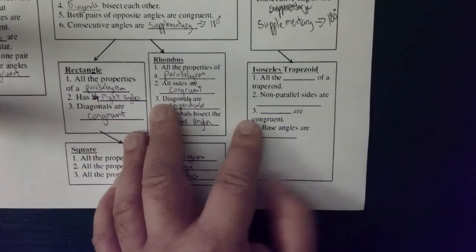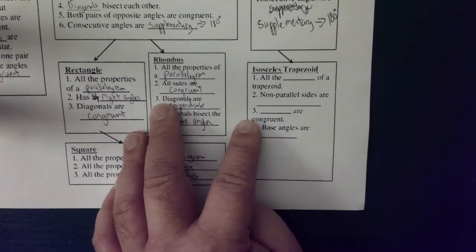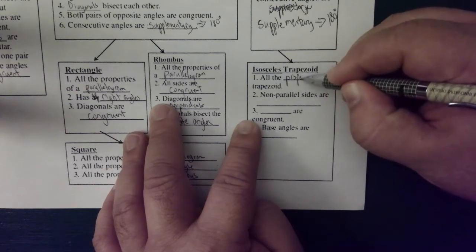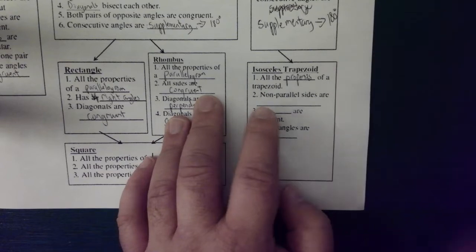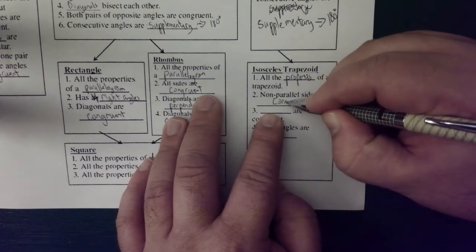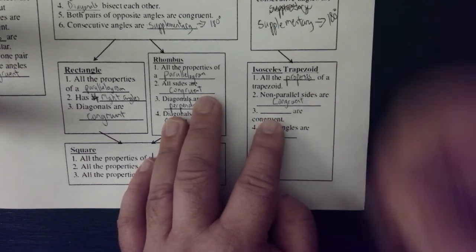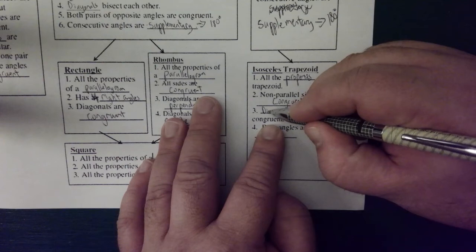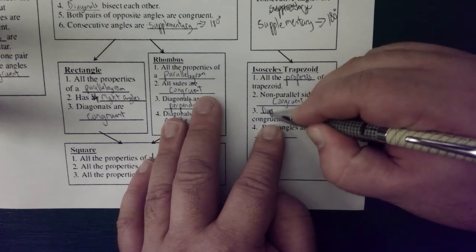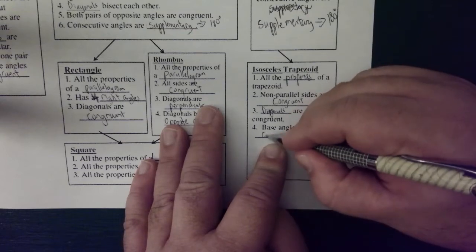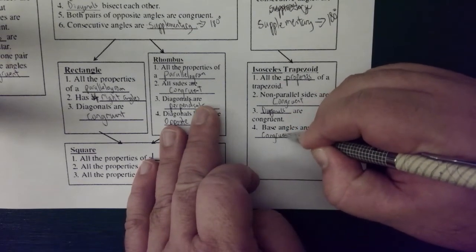Okay, and then we have an isosceles trapezoid. It has all the properties of a trapezoid. Non-parallel sides are congruent. The diagonals are also congruent. And base angles are congruent.